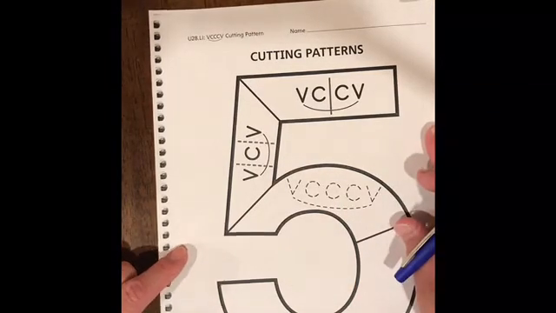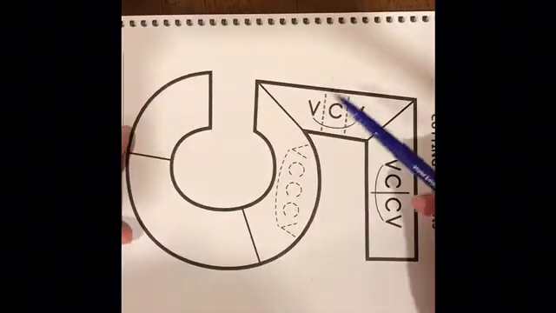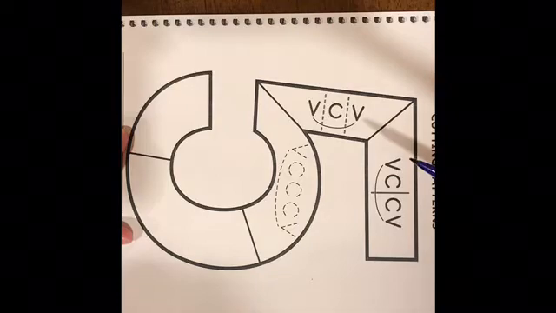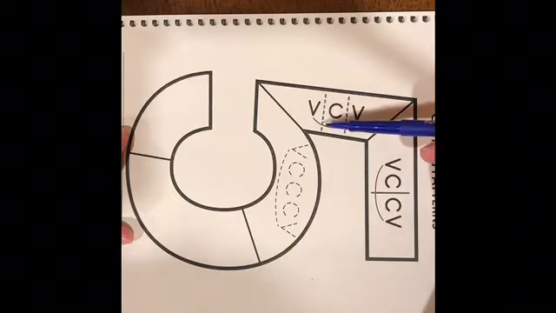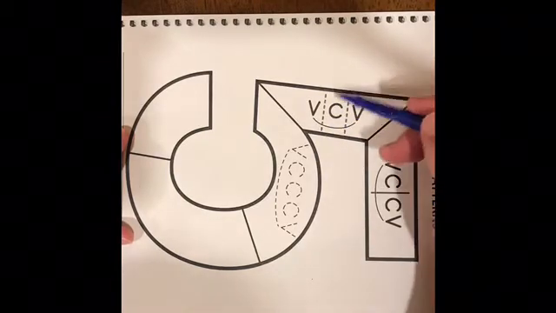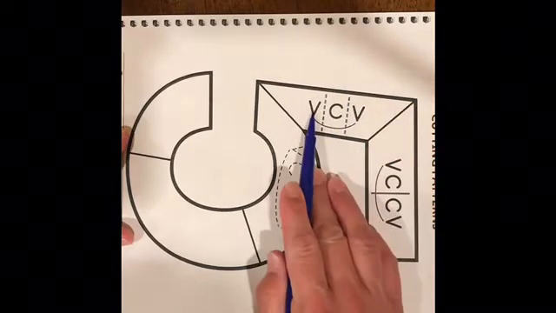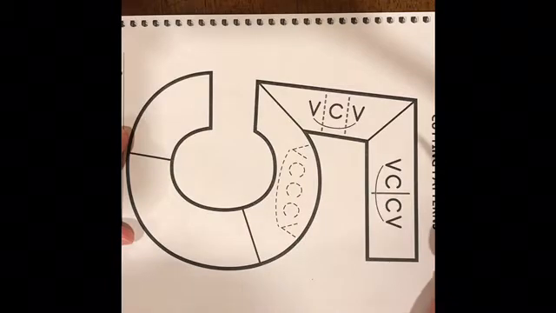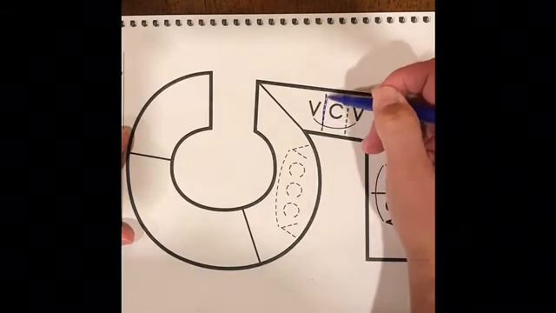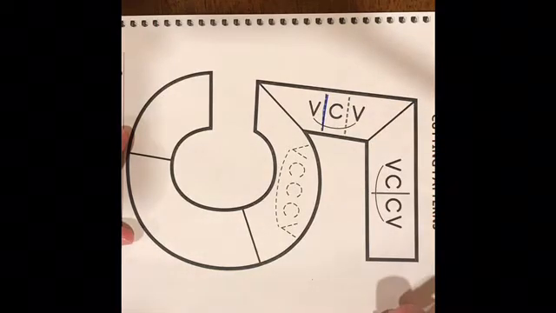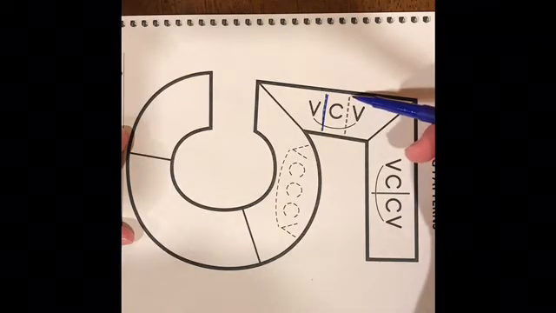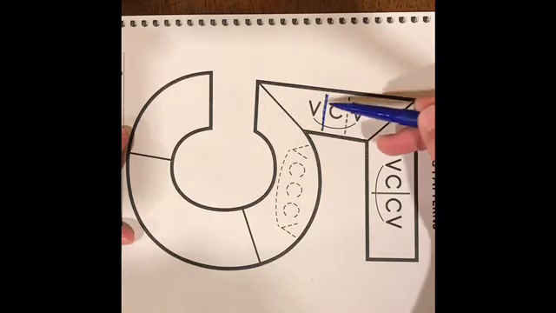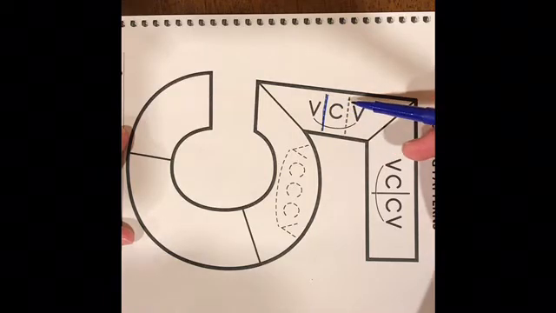Our second cutting pattern that you've been exposed to in the past is two vowels separated by a consonant. You'll notice that these lines are different. It's not a solid line all the way through separating these two. That's because when you have this pattern, vowel, consonant, vowel, most of the time the word will be cut right here after that first vowel. However, there are occasions where the word would be cut after the consonant instead.